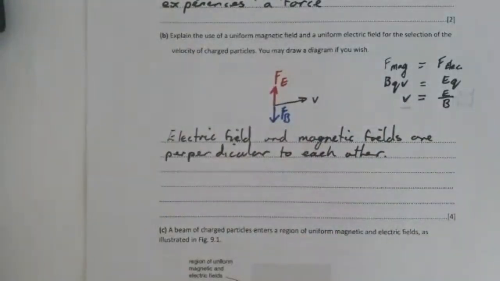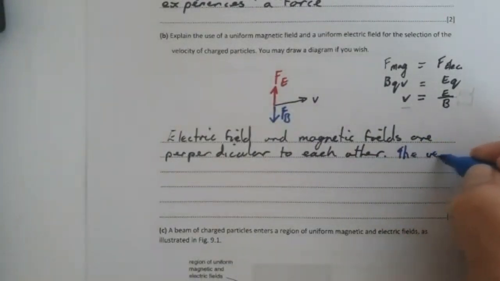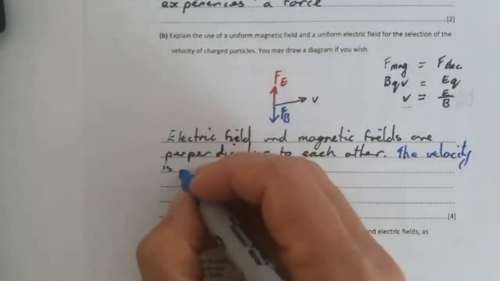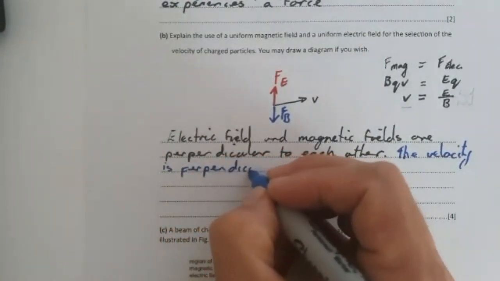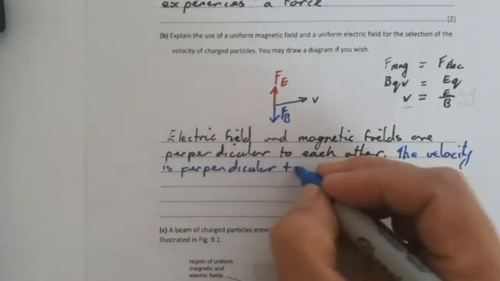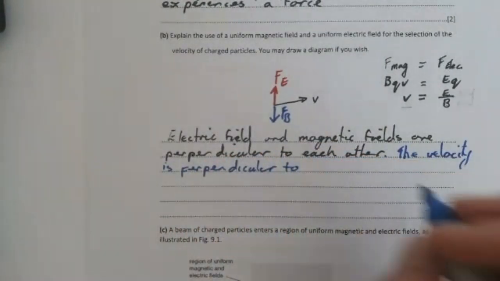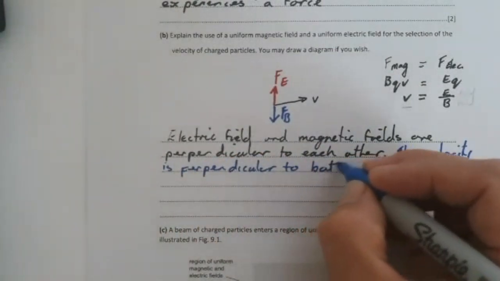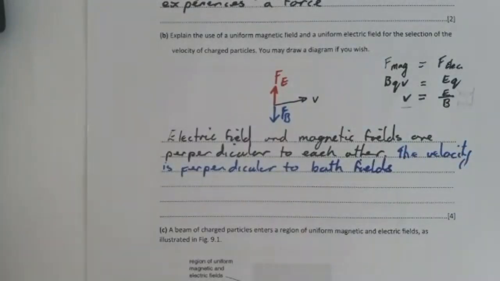Let me do that in a different color. So the velocity is perpendicular to the two fields.